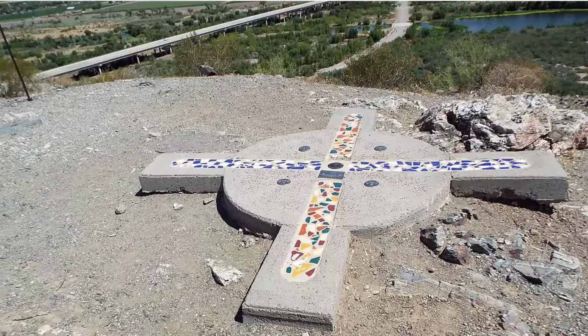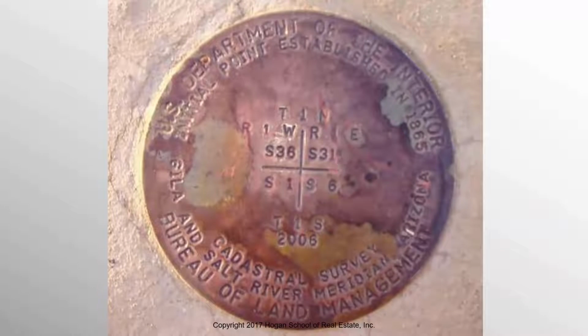If you drive out along Baseline Road west of Phoenix, you'll come across this permanent marker, this monument right here, which is the baseline and meridian. If you focus on the center, you can see that big round brass head. That looks like this. This is the actual crosshairs, the baseline and the meridian. You'll notice it says R1W and R1E and T1N and T1S, and these other indications. I'm going to tell you what those are all about in just a couple of minutes.